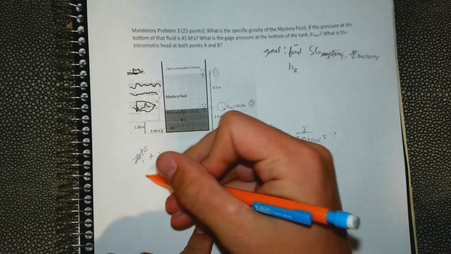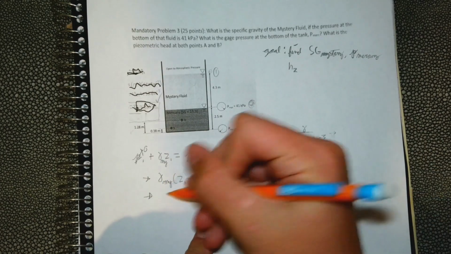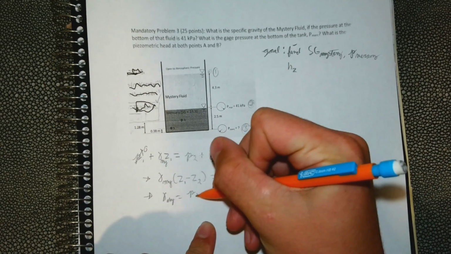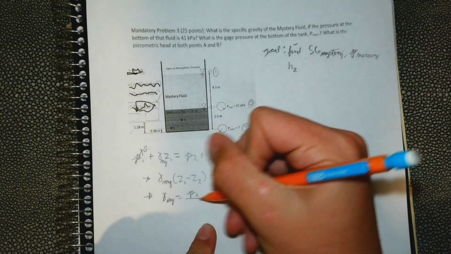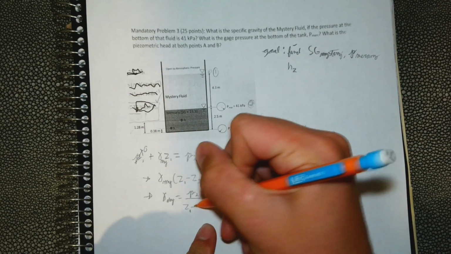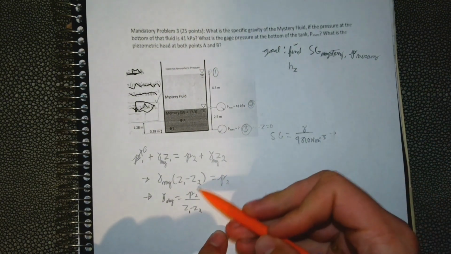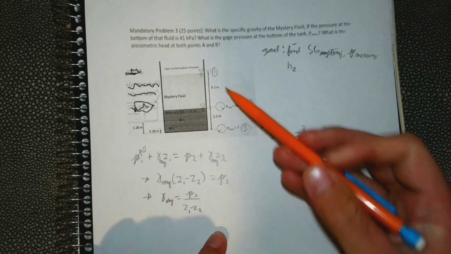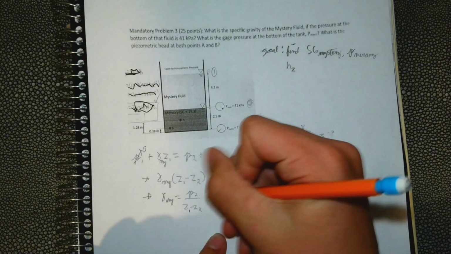Okay, so we know pressure at point 2 is given. We know the difference in height is 4.3 meters between point 1 and point 2. So we can go fill that in.